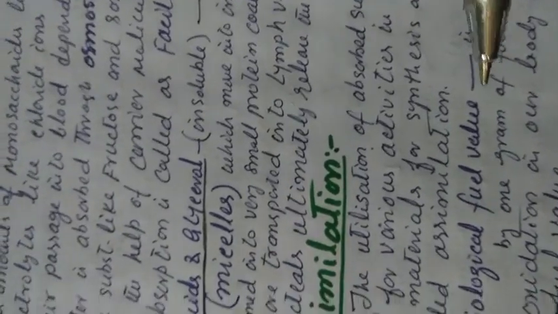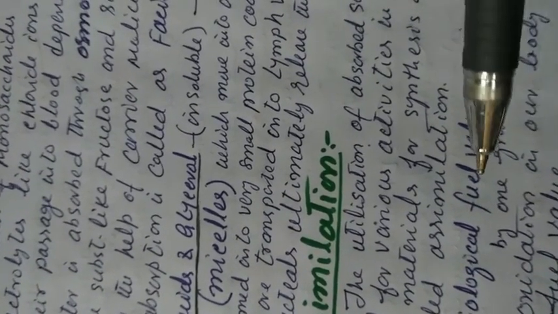Assimilation is the utilization of absorbed substances from different regions of the alimentary canal for various activities in tissues, such as a source of energy or as raw materials for the synthesis of other macromolecules, and this process is called assimilation. And one thing you must remember is the physiological fuel value.